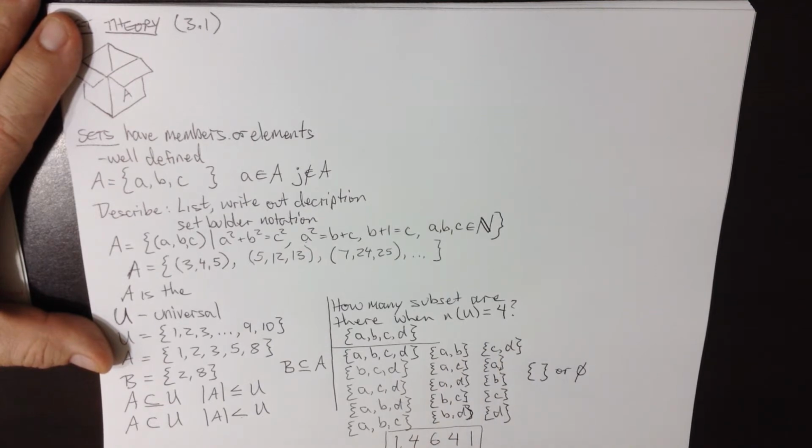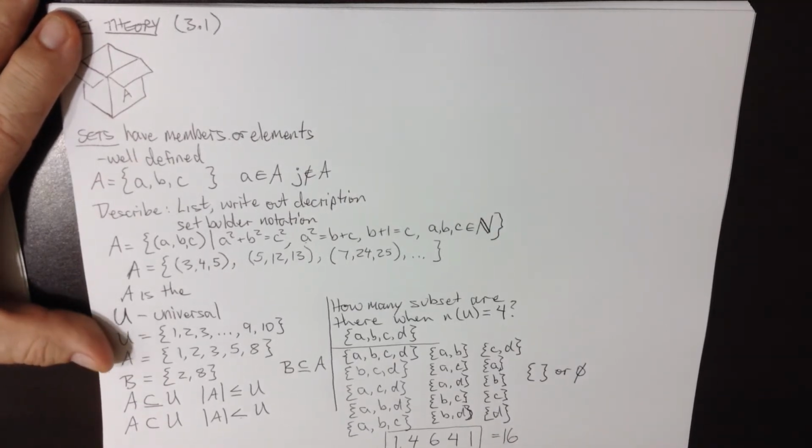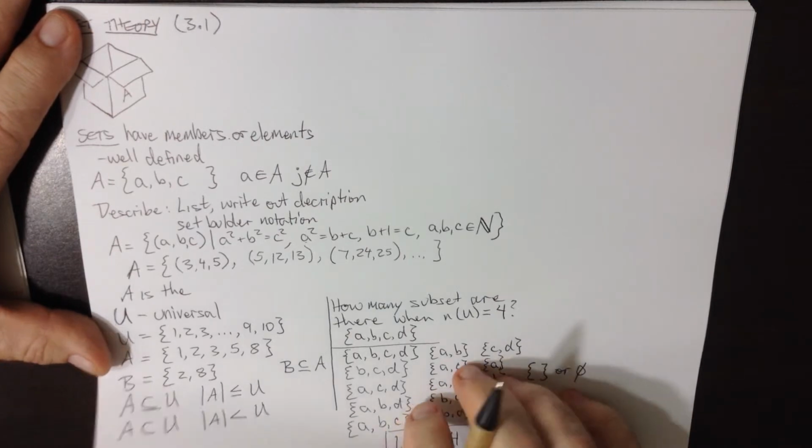Now the question was, how many subsets are there when the number of elements in U is equal to 4? Well, we see this 1, 4, 6, 4, 1, and you add all that up together, and you get 16. Does that seem like maybe it's a particular number that we might see a pattern with something else? Well, hold on. Let me go to the next page.